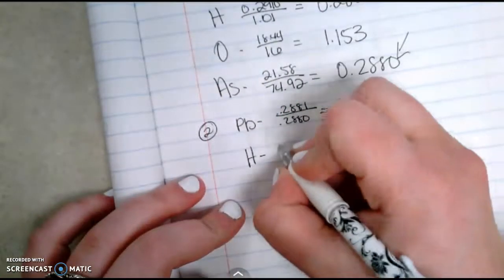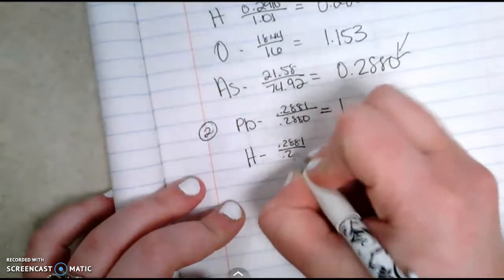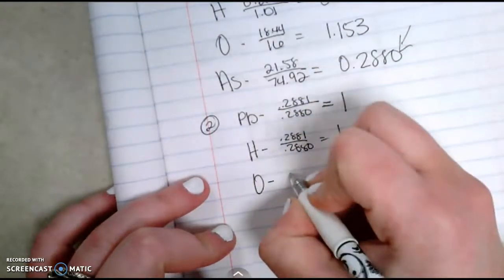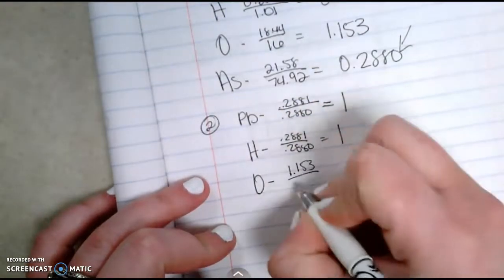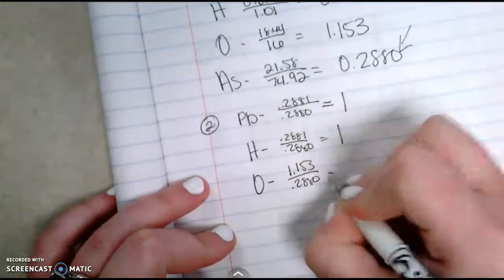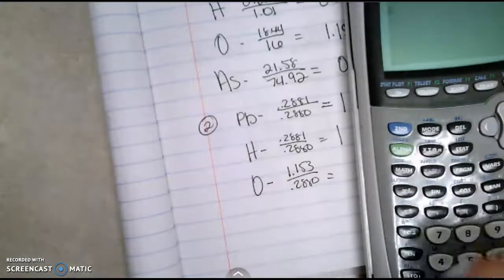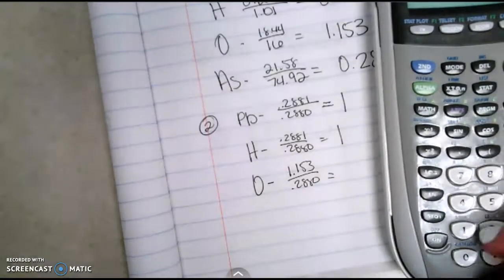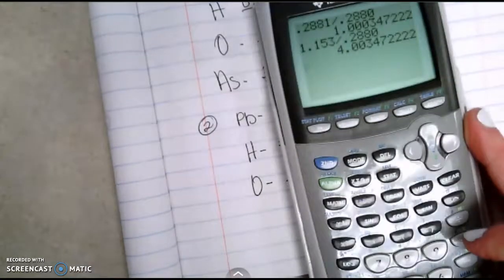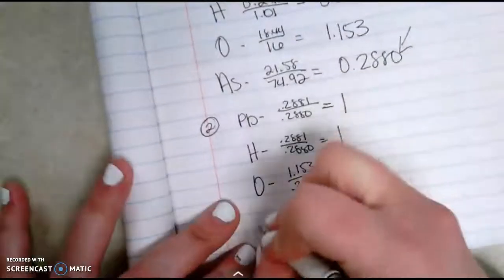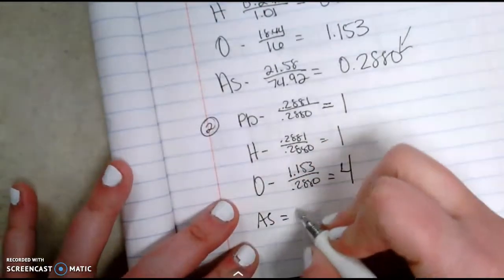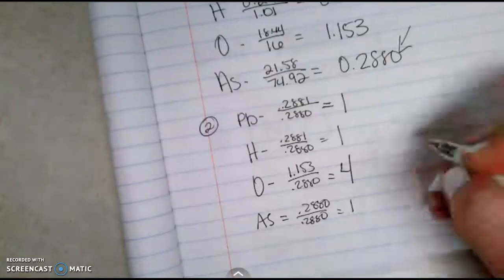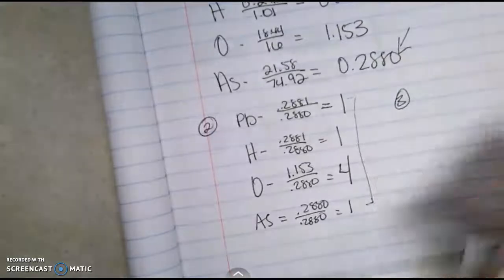Hydrogen, I think, is going to be the same. Yeah, 0.2881 over 0.2880 is going to be 1. Oxygen is 1.153 over 0.2880, and that one is, let's see, 4. And then arsenic is obviously going to be 1, because it's 0.2880 divided by itself.